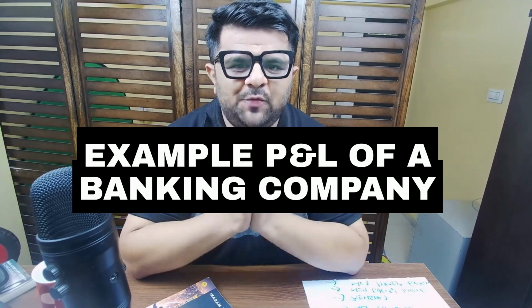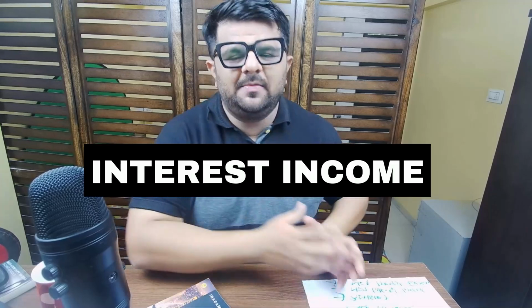Now, let's say I am answering this question for a banking company. This is how typically a P&L of a bank looks like. First, let's talk about the income side. The most important line item on the bank's income side is the interest income. This is a bank's core income earned from accepting deposits and making loans.